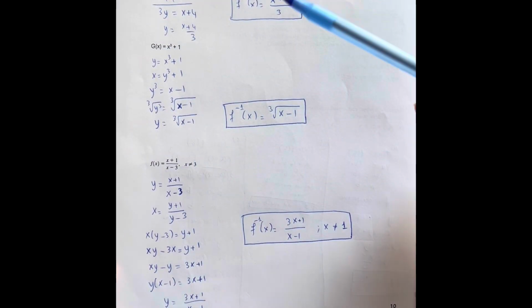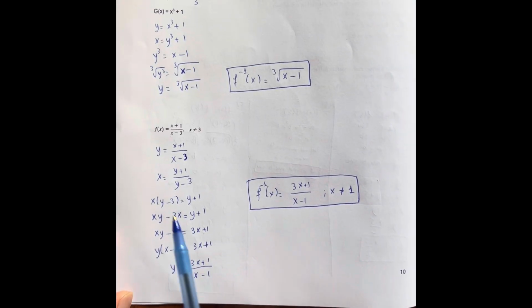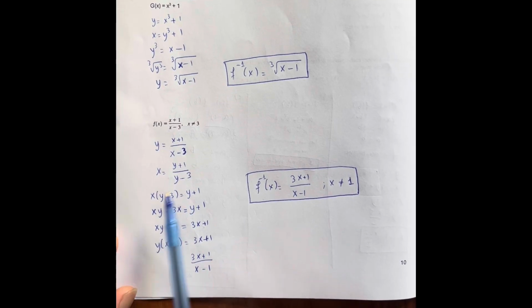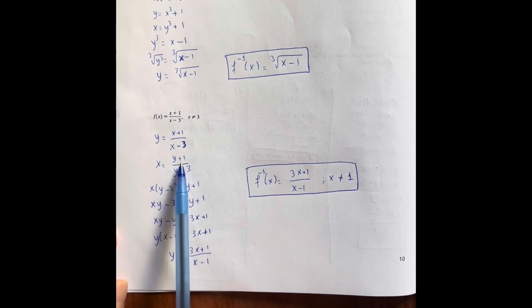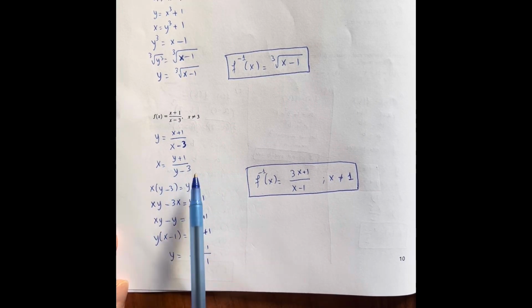Go ahead and try to find the inverse function of these functions. These functions are all predetermined to be one-to-one, so they all have inverse functions. This particular one requires some trick. When you get to x equals (y plus 1) over (y minus 3), you can multiply x and (y minus 3), do cross multiply.